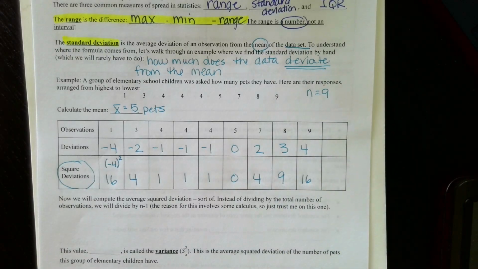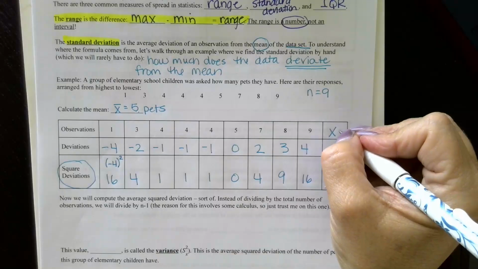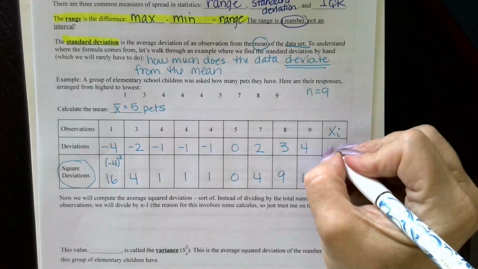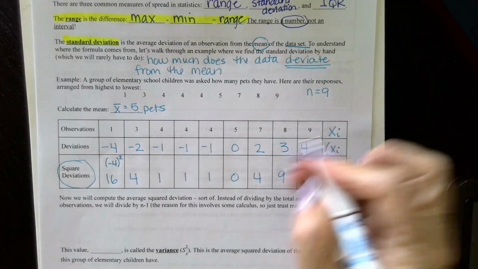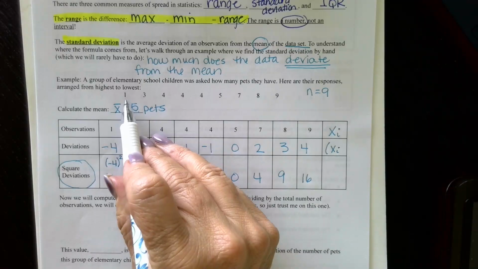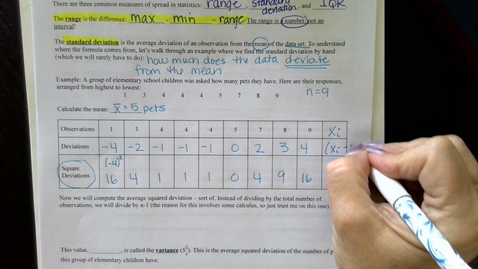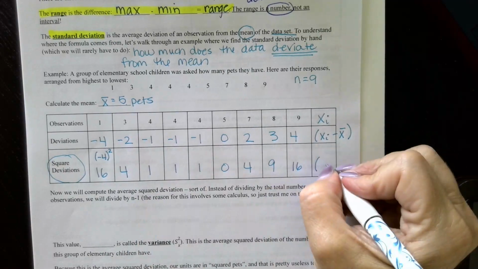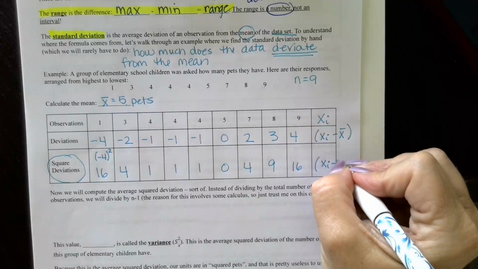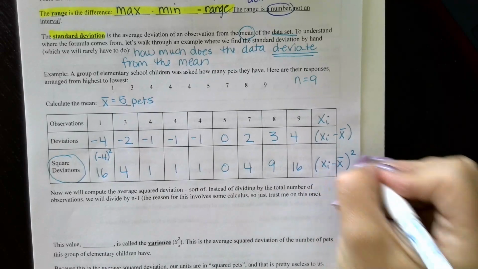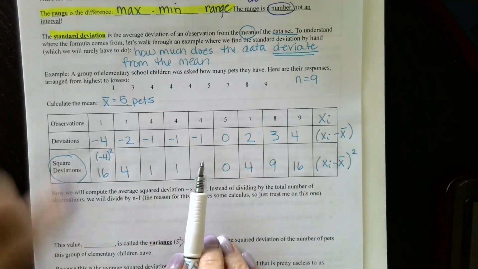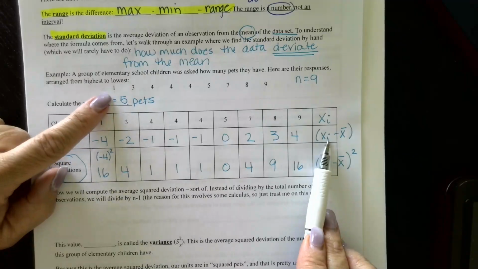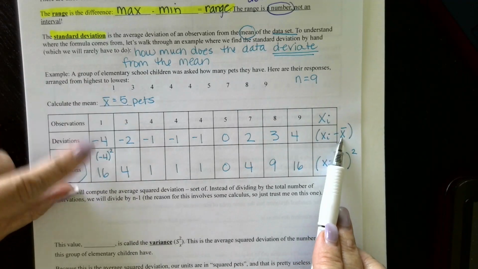Okay, so what we say is we have this sample, and we have all of these deviations that we take. I have x, so my first data point, which would be x1 minus x bar, minus the mean. So what I've actually got down here is that data point minus the mean, squared. So if this is data point 1, I would have 1 minus 5, which is negative 4.